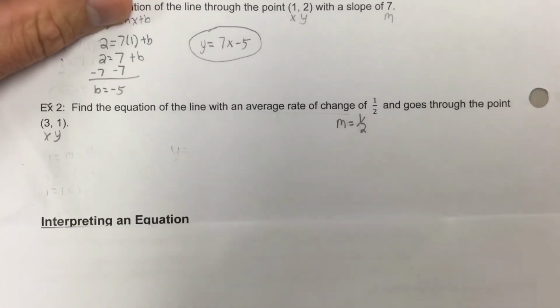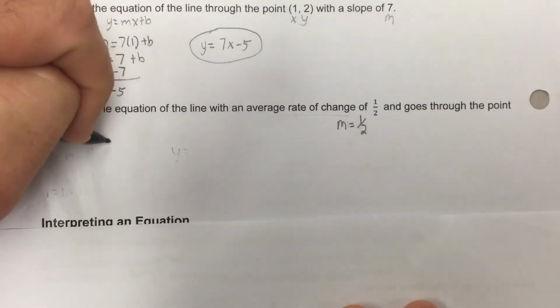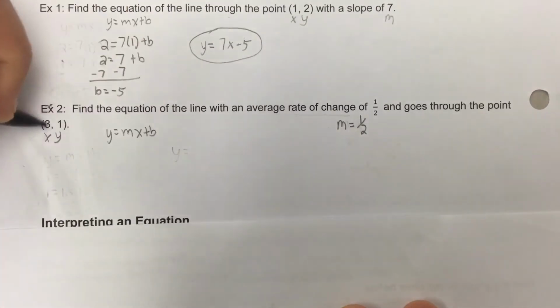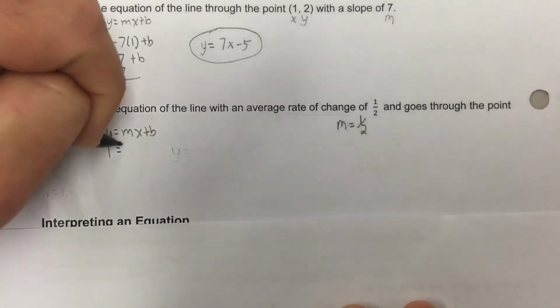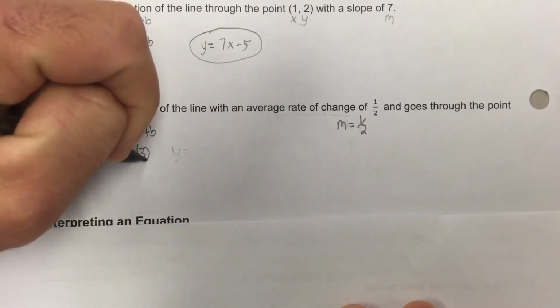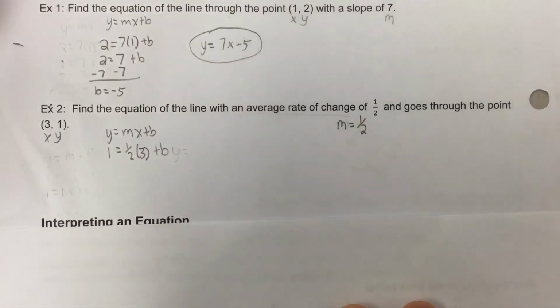All right, let's go over this one. So again, we're in the equation of the line, so it has to be y equals mx plus b. My y I labeled as 1. My m, or my slope, is 1/2. That's what they gave us. The x is 3, and the b is what we don't know, but we have to figure out.